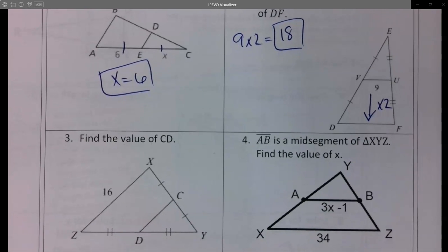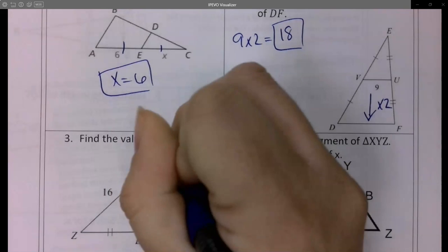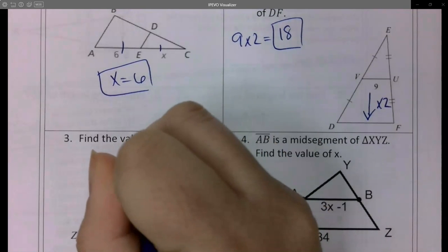Number 3 wants me to find the value of CD, so I'm going from the big side to the smaller. I want to divide by 2.